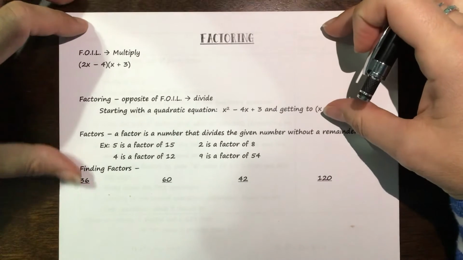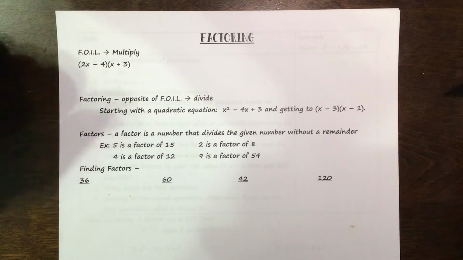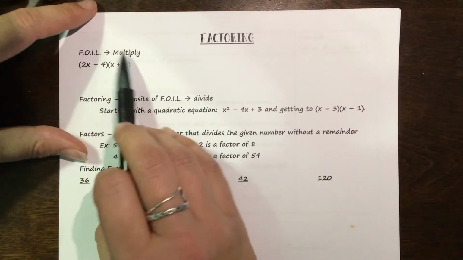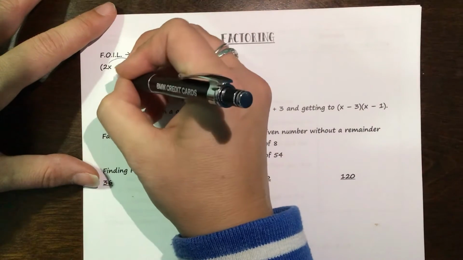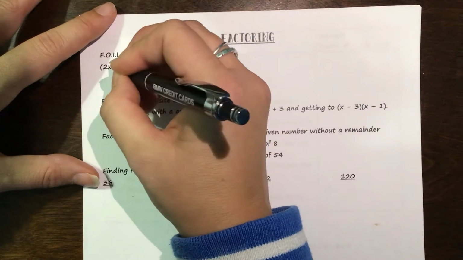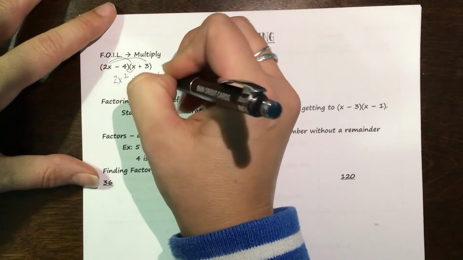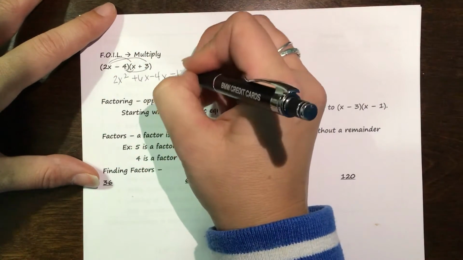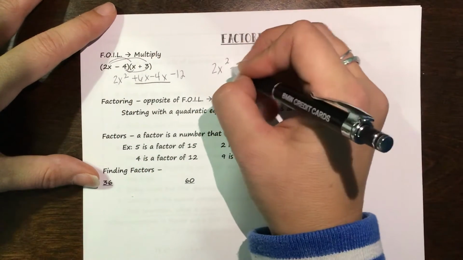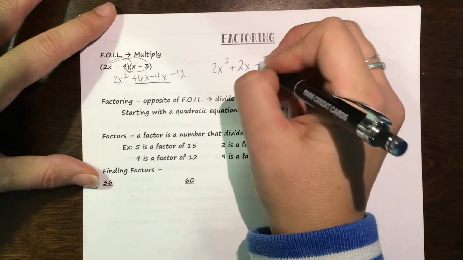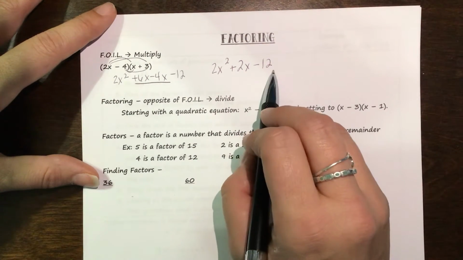Okay, now factoring is going to go back and it's doing the opposite of what we did the other week with FOIL. So with FOIL, we multiplied, right? So if I go ahead and I multiply this out, or I FOIL this, 2x squared plus 6x minus 4x minus 12. We have the two terms in the middle. So plus 2x minus 12. So we end up with this, 2x squared plus 2x minus 12.